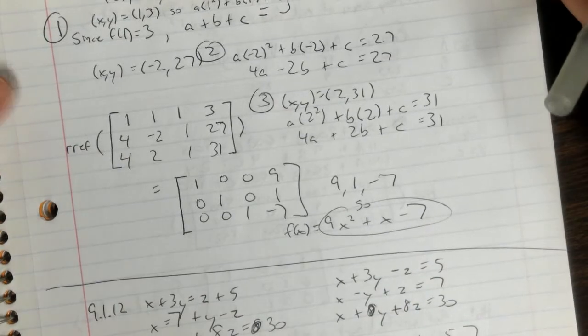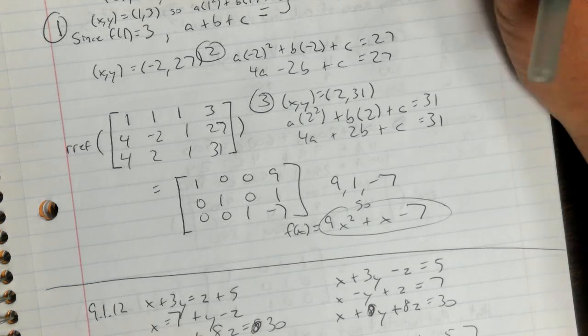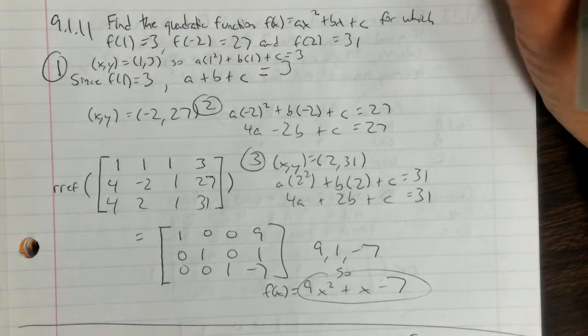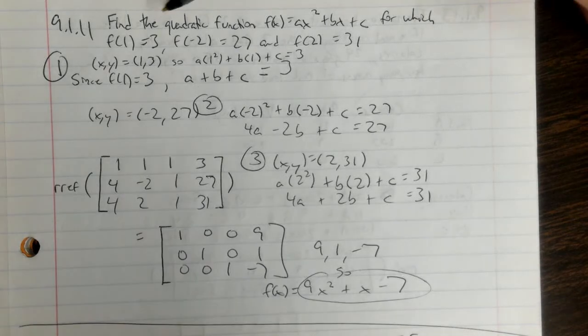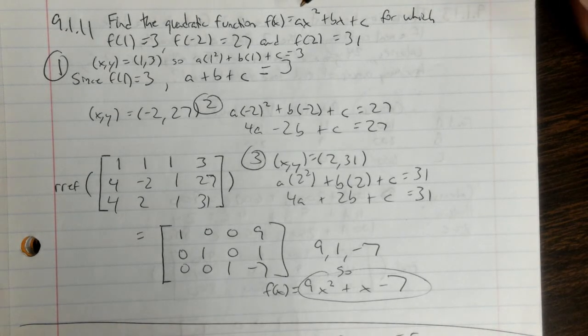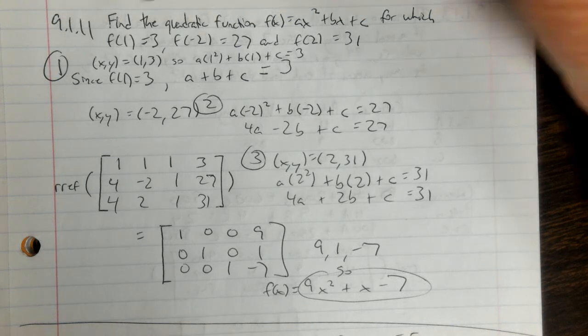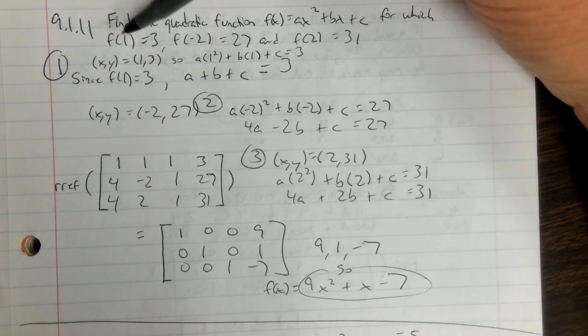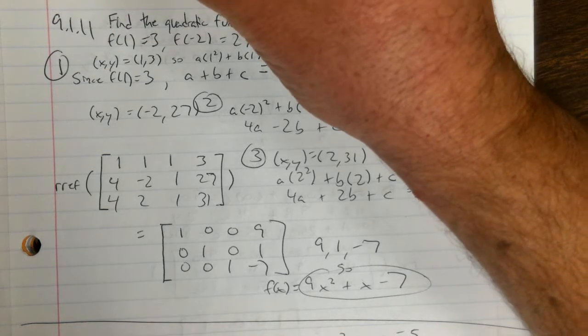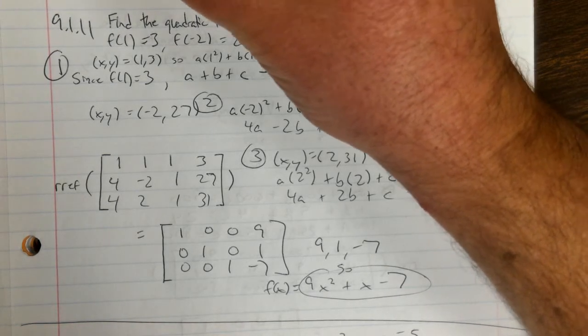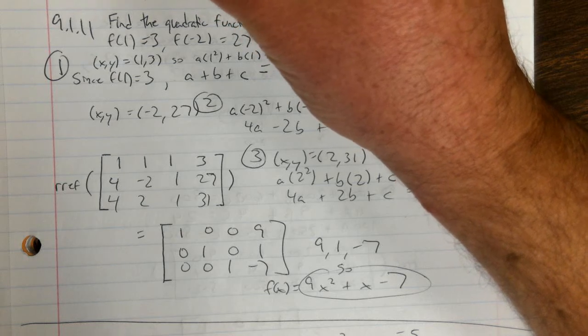The next one, now this one is pretty interesting because I didn't know you could work this type of problem with matrices. Find the quadratic function ax squared plus bx plus c for which you have this ordered pair. Well, it says f of 1 equal 3. If f of 1 equal 3, you know f of x equal y.